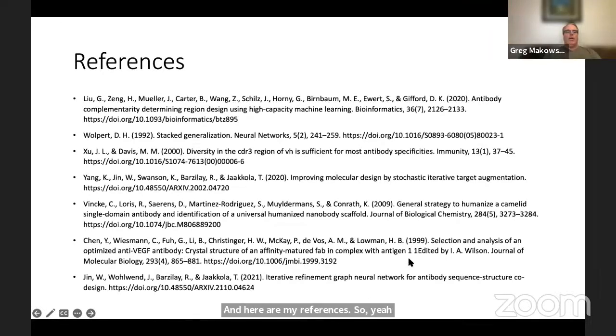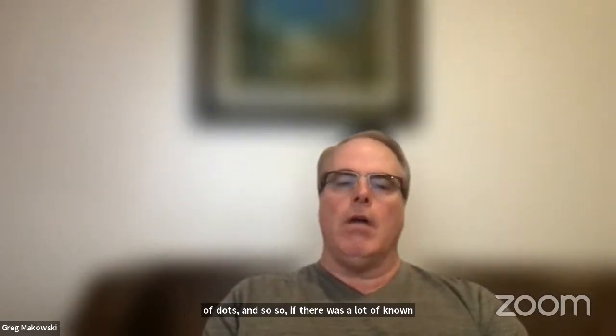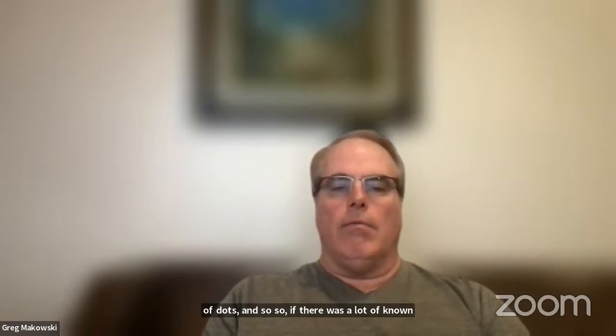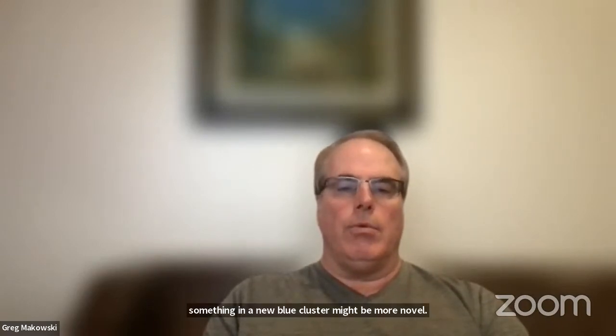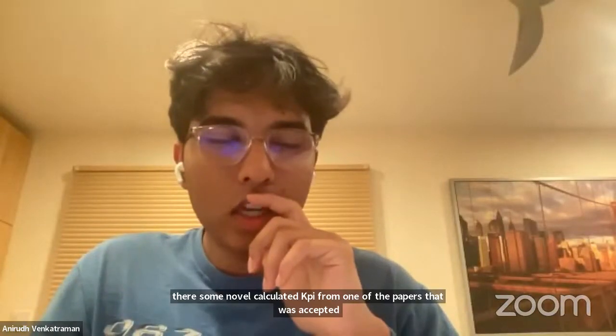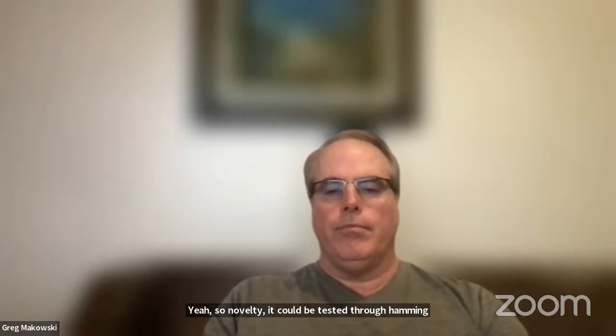How do you evaluate novelty? So you were saying it can generate more novel things. There was an earlier slide where you had blue clusters of dots. If there were a lot of known compounds in a blue cluster, and you discover something there, it might be less novel; finding something in a new blue cluster might be more novel. Is there some novelty KPI calculated from one of the papers? Yeah, so novelty can be tested through Hamming distance as well. Okay. Yeah, and I think what I used was Levenshtein distance to indicate novelty.